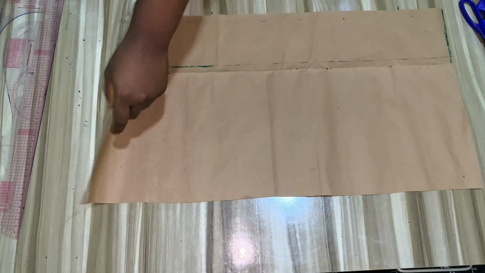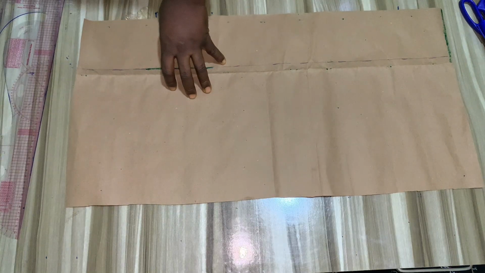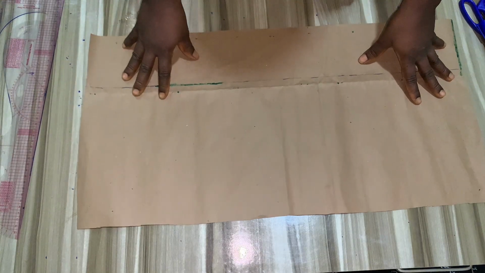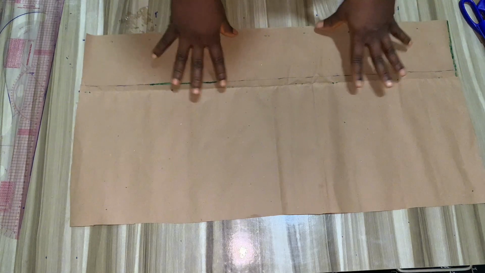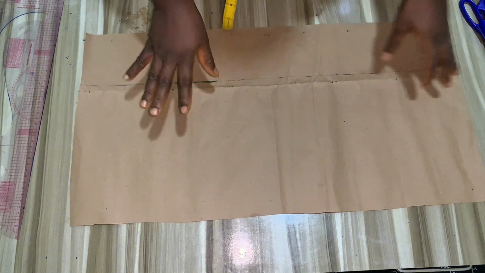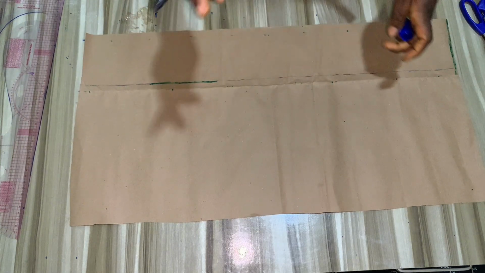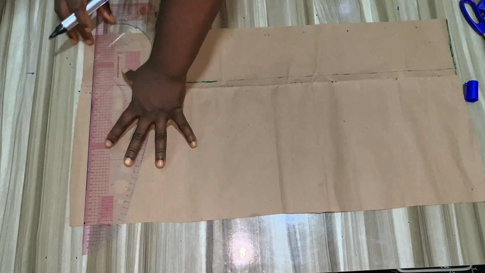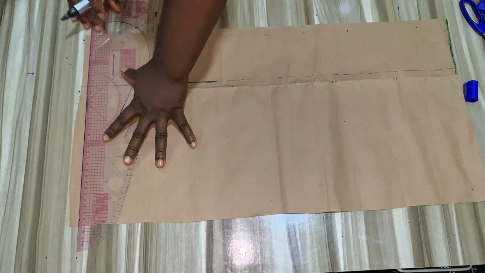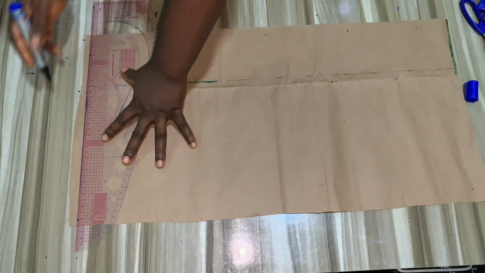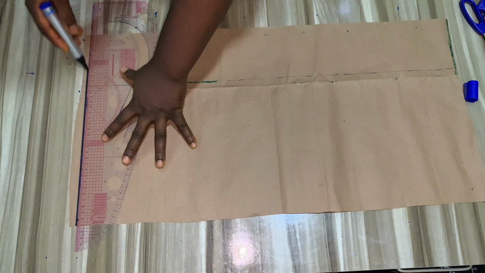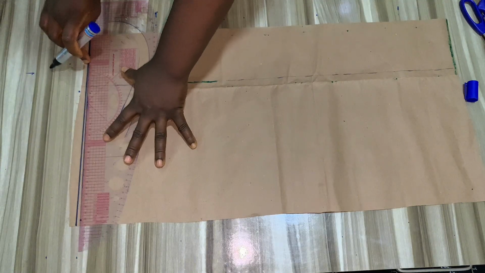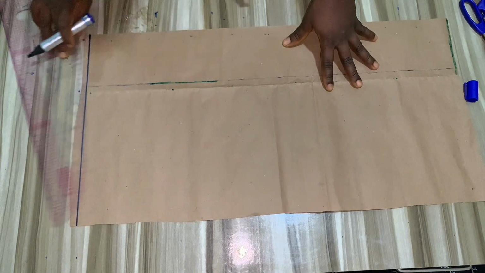Now let us start with the front block. So the first thing to do is to determine your starting line or to draw out your starting line. You may decide to use 0.5 inch or 1 inch, but you need to draw a starting line where your measurement will be starting from. For here, I'll be using 0.5 inch, and that line will serve as our shoulder line. So let me label it as shoulder.